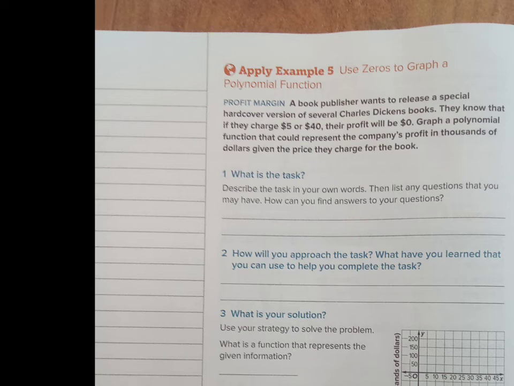The Y is the profit, so X is how much they charge for a book. So what's happening when they charge $5 for a book? They're not making any profit. Yeah, making zero profit. So that would be one of our roots, right? Because that's where it's crossing the x-axis. Is that okay?